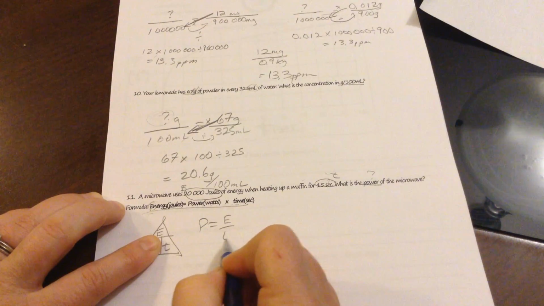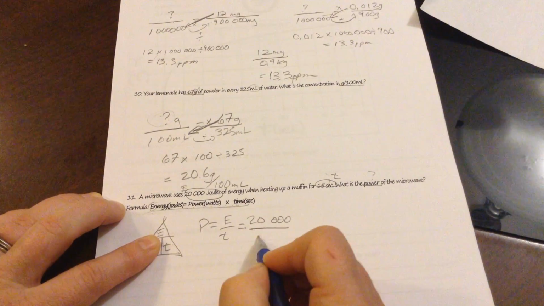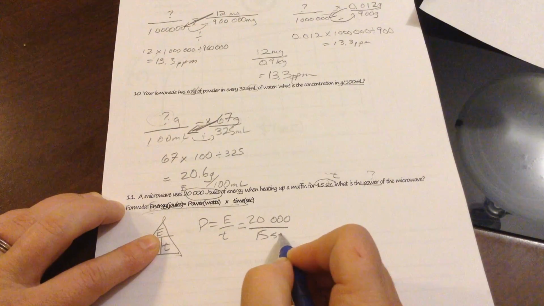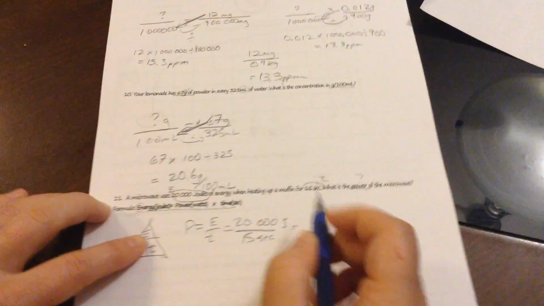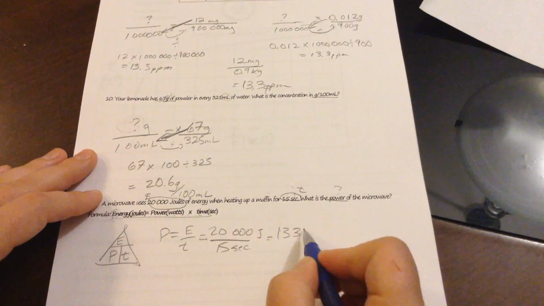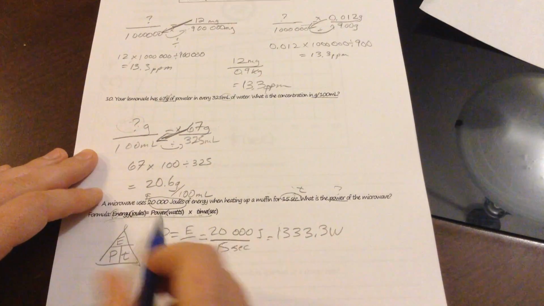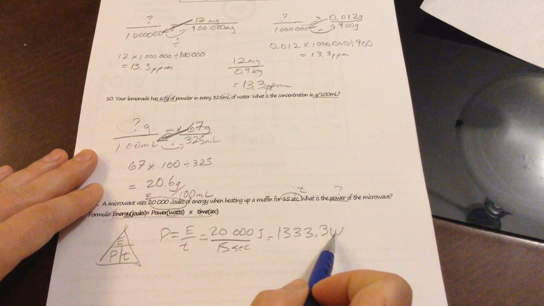Oh, it looks like it's E divided by T, 20,000 divided by 15 seconds. If we put joules here, this gives me 1,333.3, and these are watts because I see it here, so I add the watts.